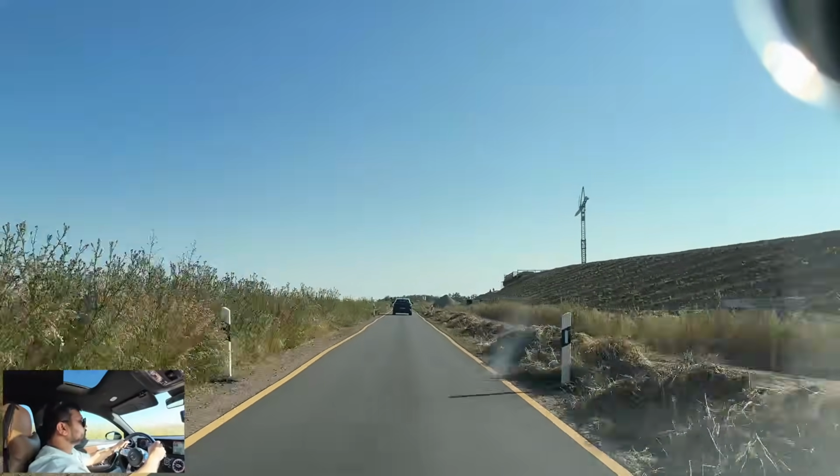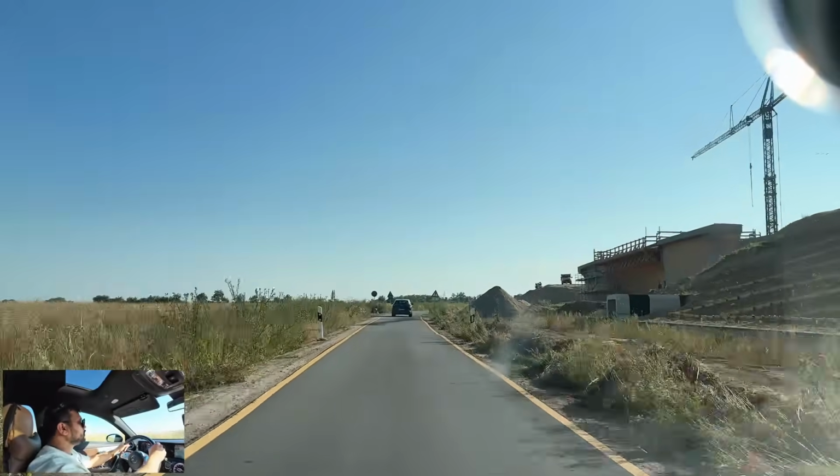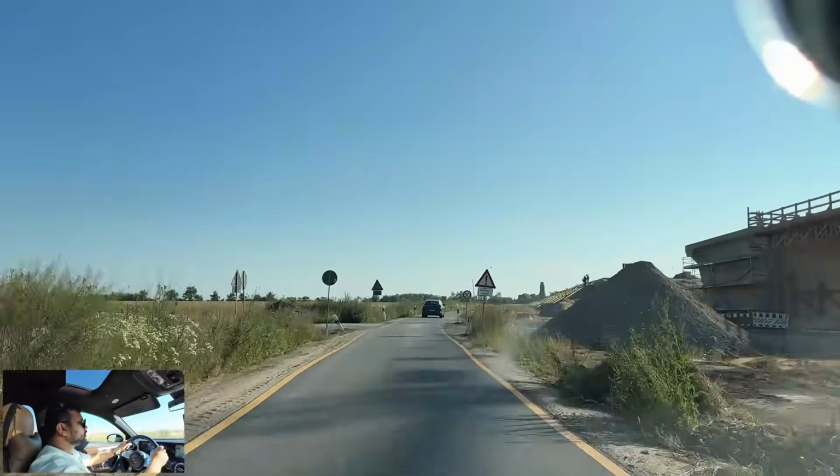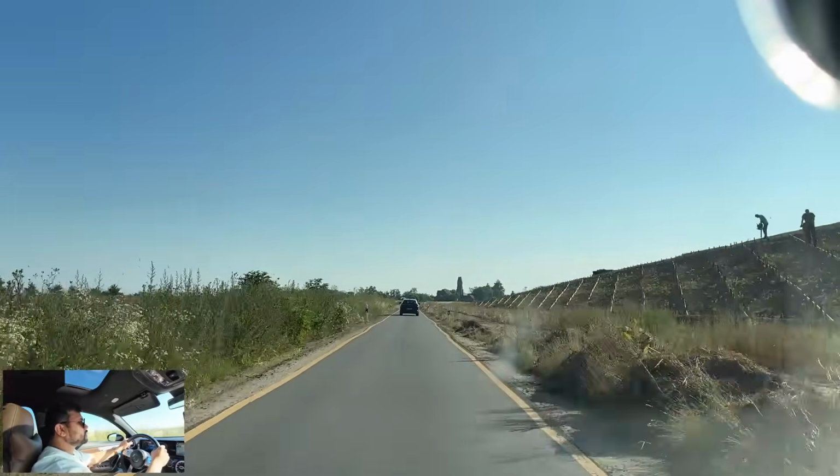So if you miss the signboard, you may think that as we are driving outside city areas, the maximum permissible speed will be 100 km per hour. So this can lead to exam failure.